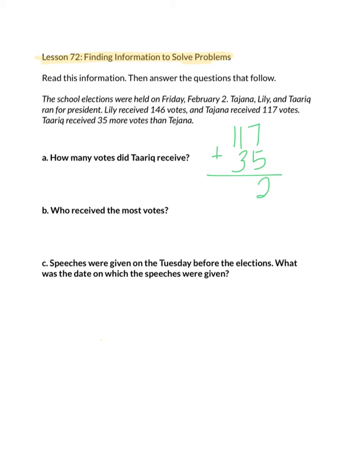5 plus 7 is 12. Carry my 1. 3 plus 1 is 4, plus 1 is 5. And I'm bringing down my 1. So Tyreek received 152 votes.